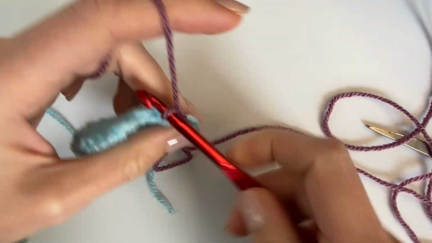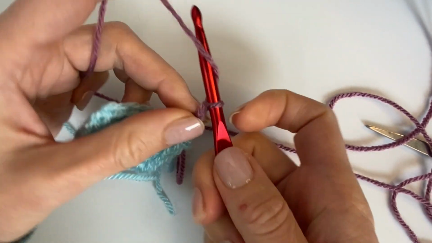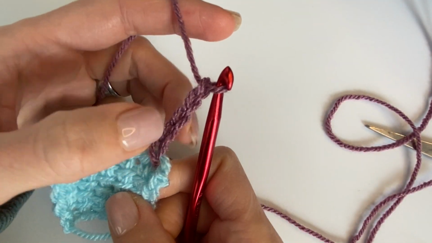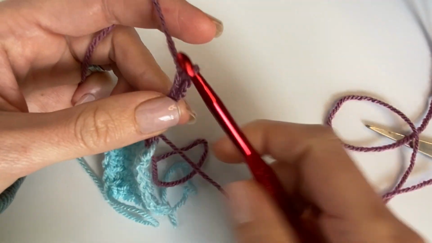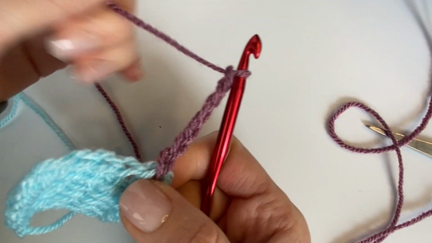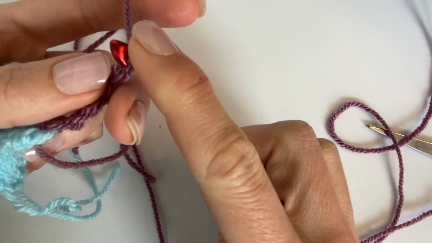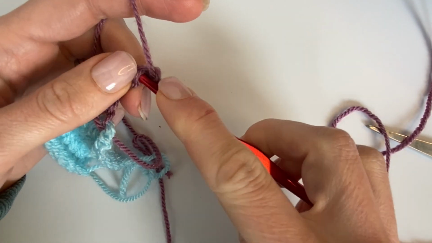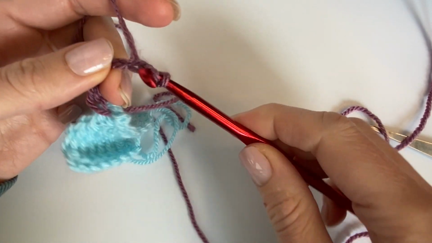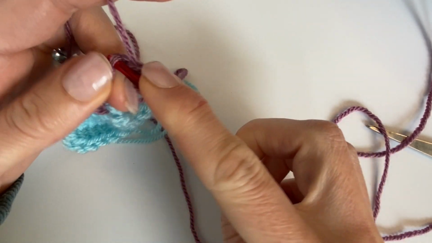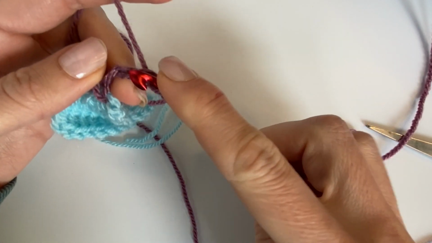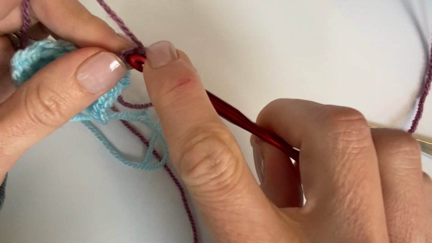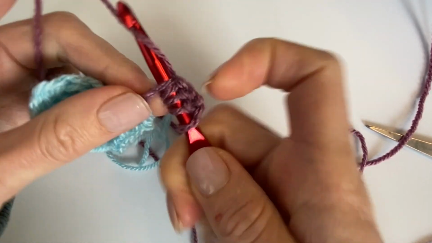So then we're going to chain 6, so that's 1 less than our original chain, and 2, 4, 5, 6, and then we're going to pull up our loops in the back bumps as we did before. So we've got the first one already on the hook, so we go into that second back bump, yarn over and pull through a loop, yarn over, pull through a loop, and when you get to the end you should have done 6.